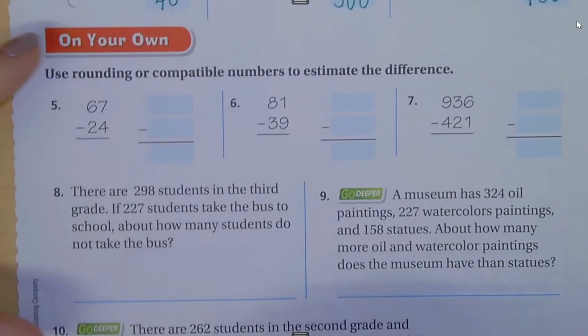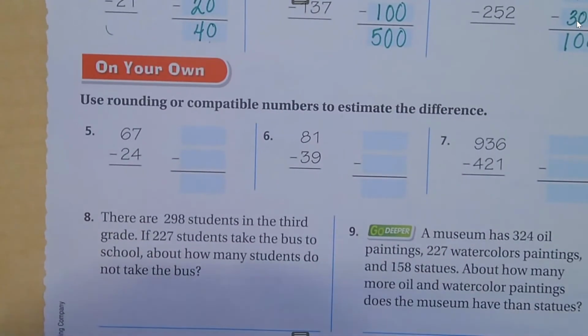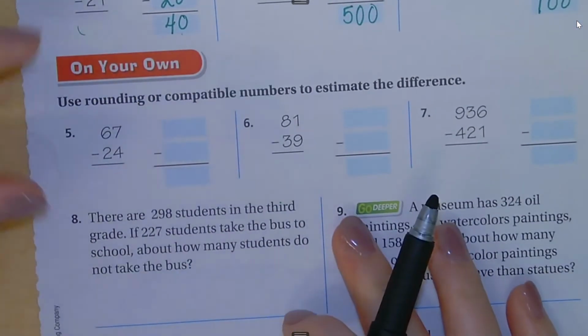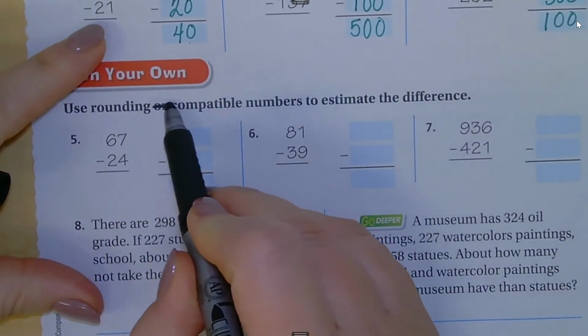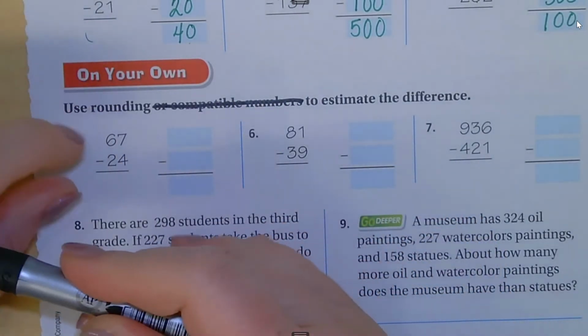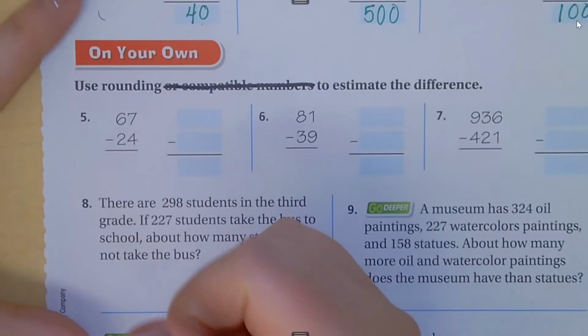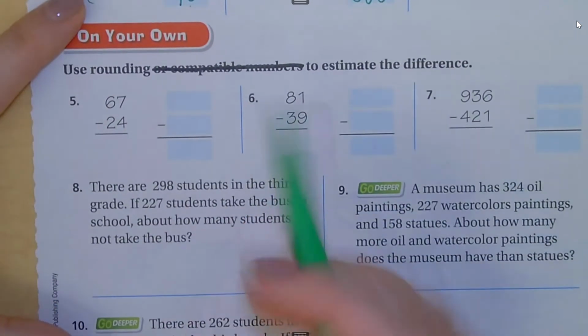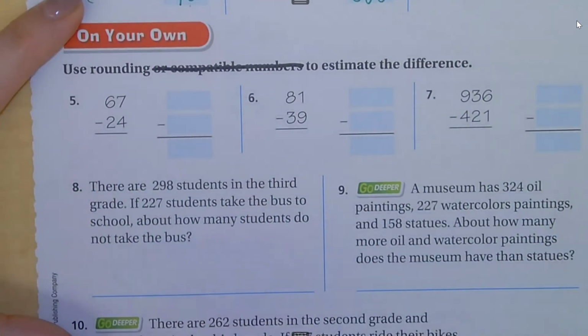Now, coming down here to on your own, I am again going to cross off or compatible numbers because we are not using that. We are just rounding. All right. On number 5, we have 2-digit numbers. So I need to round to the nearest 10.